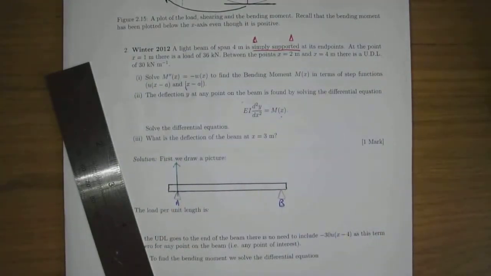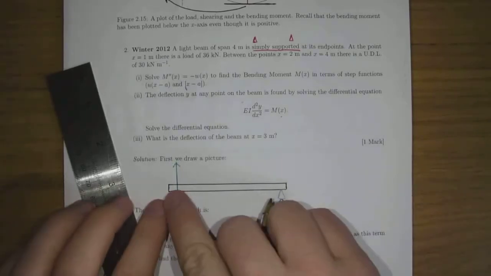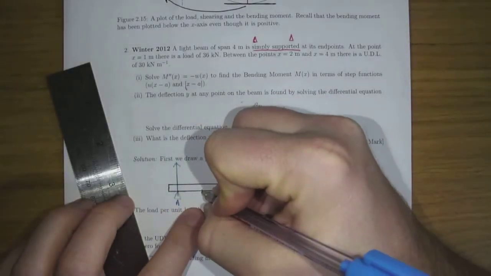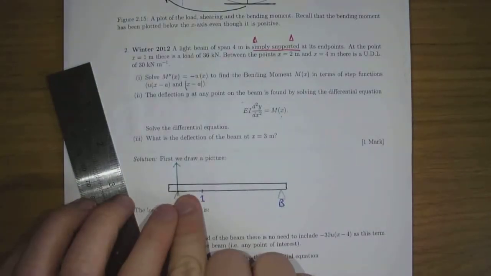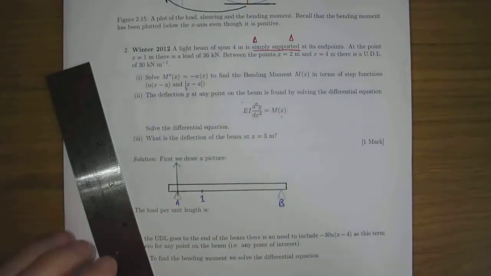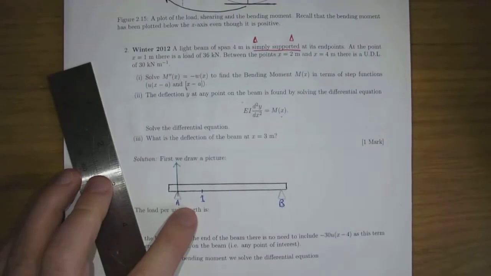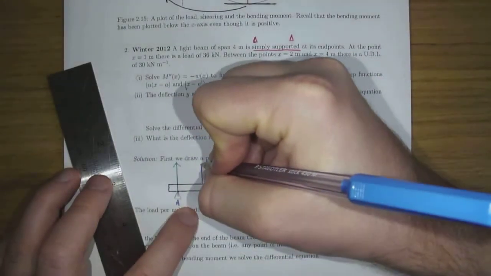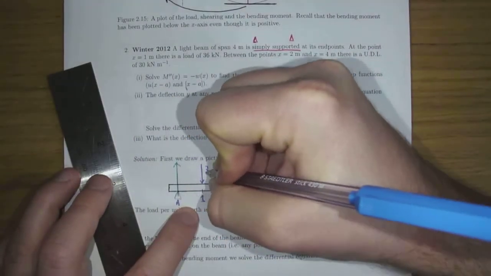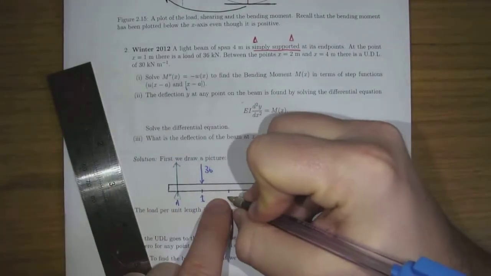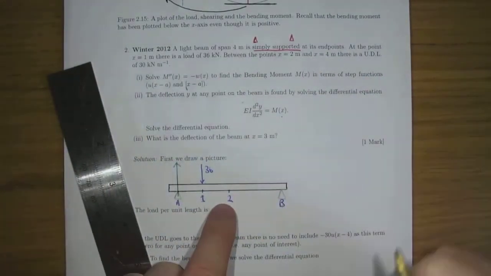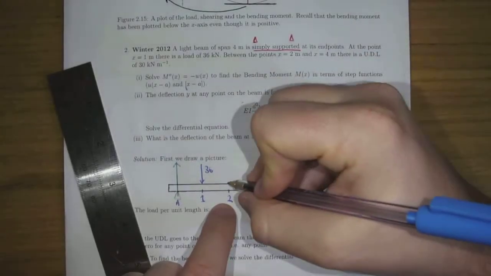And what are the loads? At x equal to 1, so that's 1 along the beam, and you can do your style of, I think some of you do 1 meter, 1 meter, 2 meters, that's all fine. This is a point load of 36 kilonewtons. And then a UDL between 2 and 4. And as we said, because it goes to the end of the beam, you don't have to turn it off.